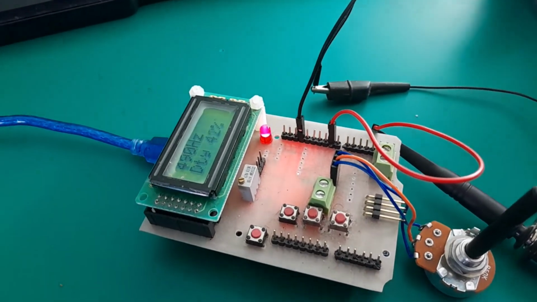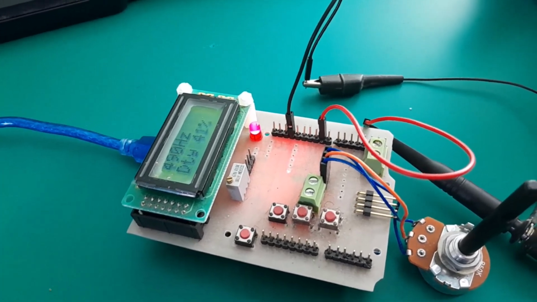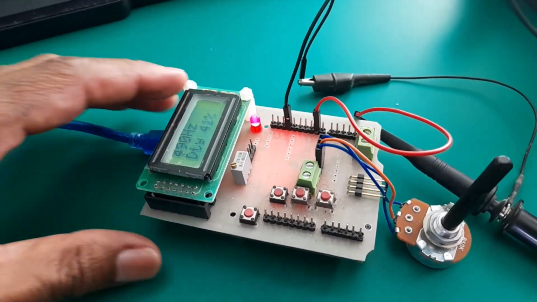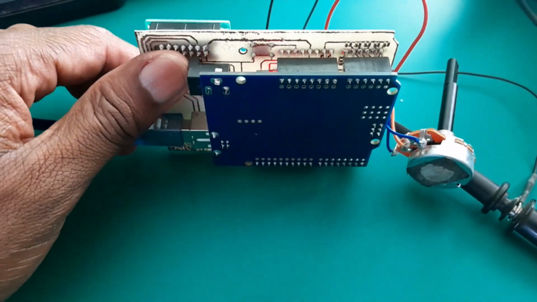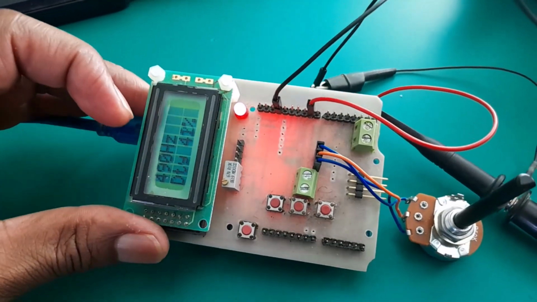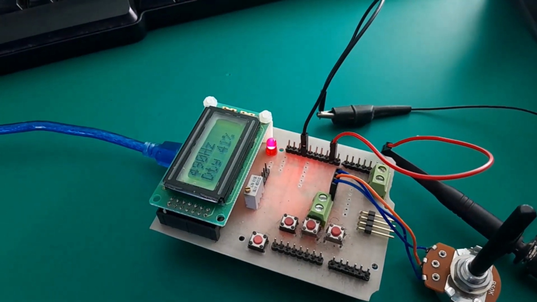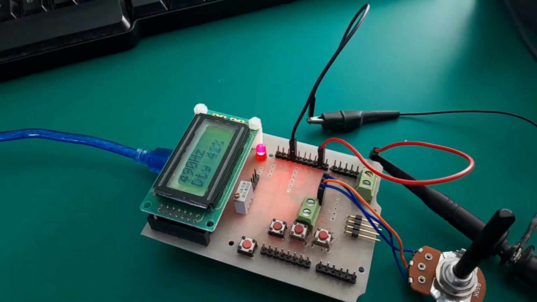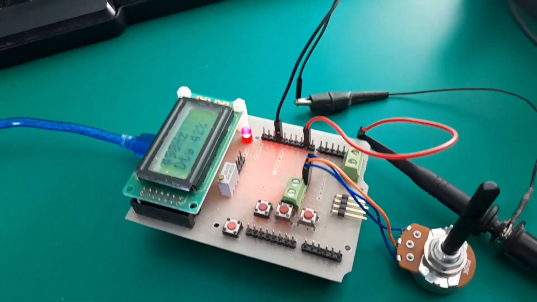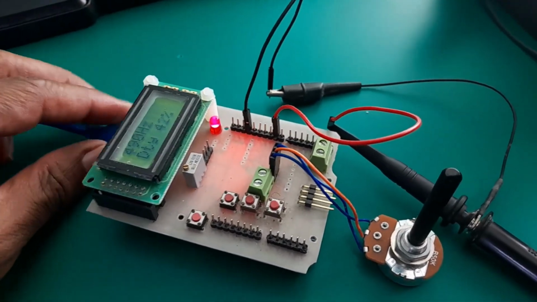In this video, I'm going to show you 4 simple ways or methods to generate a PWM signal using an Arduino Uno board. As you can see here, I've got an Arduino board with a rather interesting add-on here, and I'm currently generating a 490 Hz frequency with a duty cycle of 42%. Now, this is just one way to generate a PWM signal that I've got loaded in here.